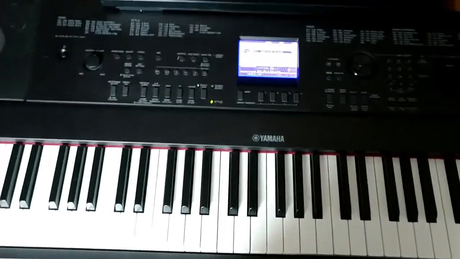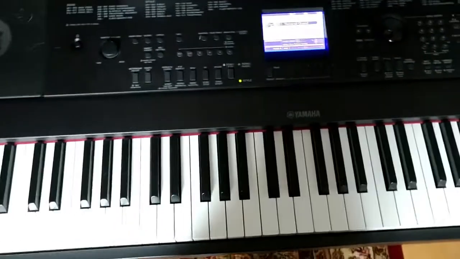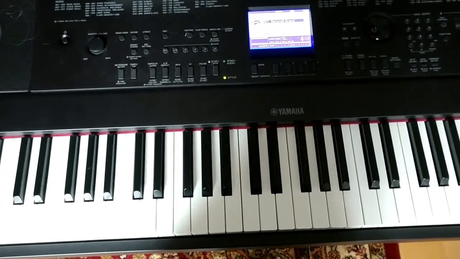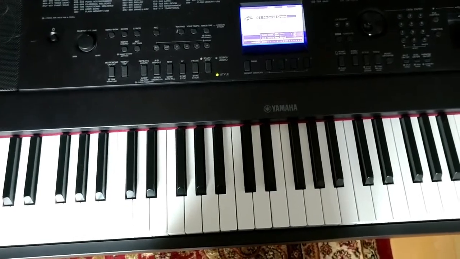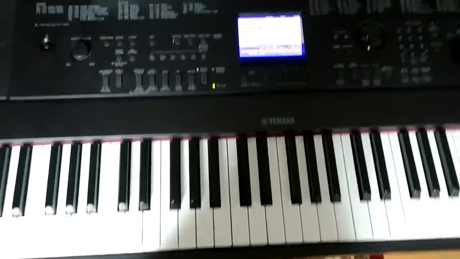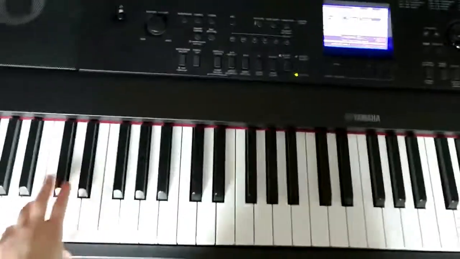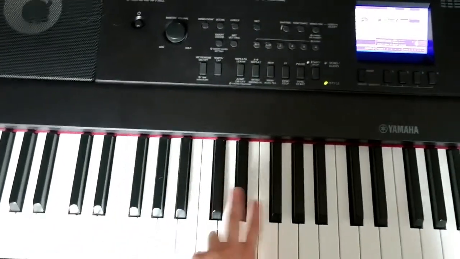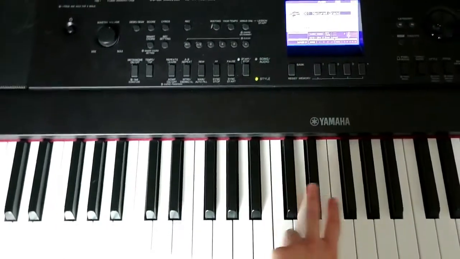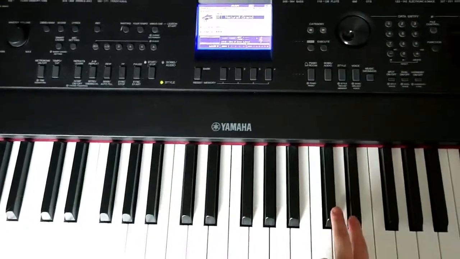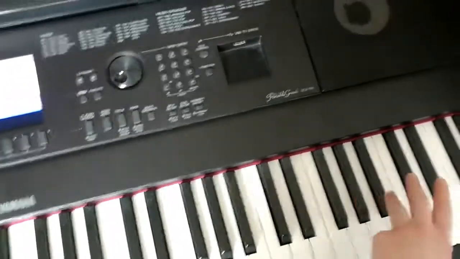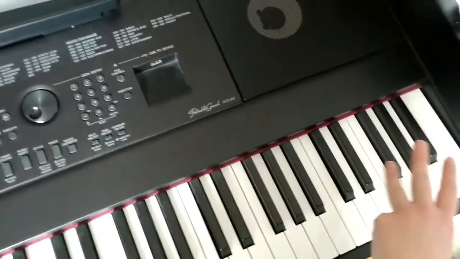So if you can see, there are sets of 2 black keys and then 3 black keys and then 2 and again 3, 2, 3. So let's see. 2, 3, 2, 3, 2, 3, 2, 3, 2, 3, 2, and 3.